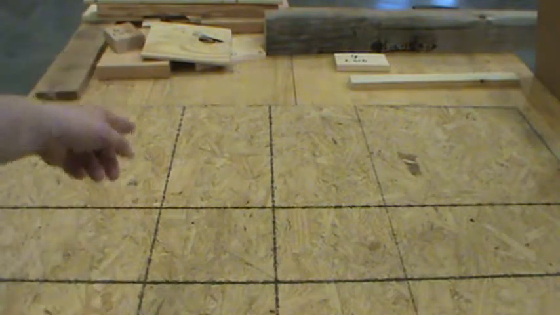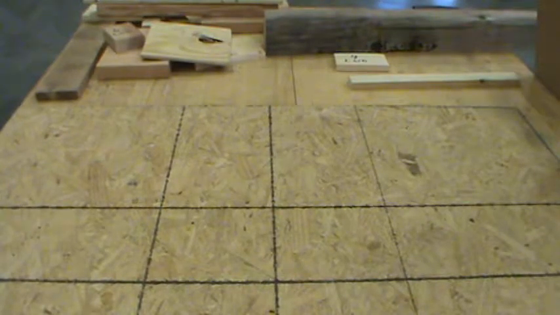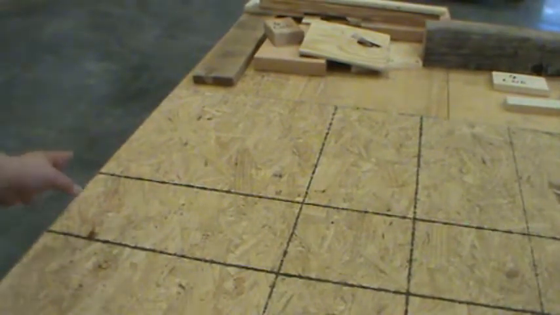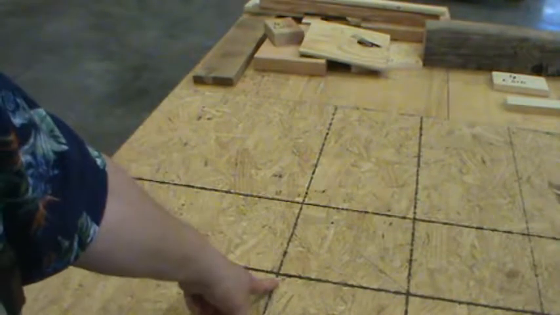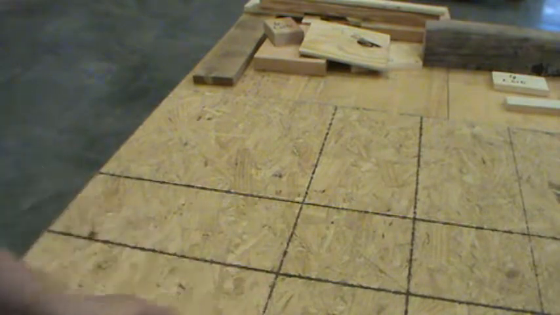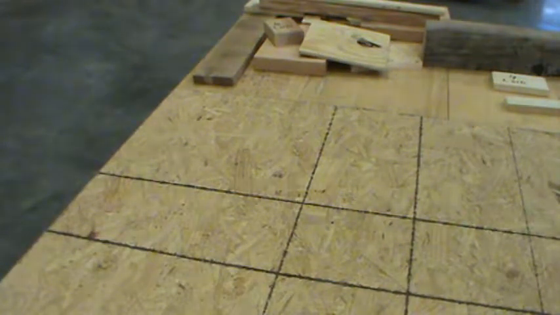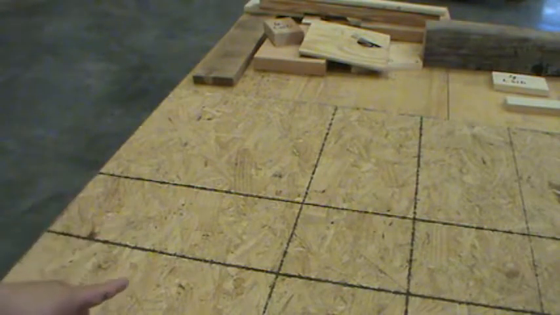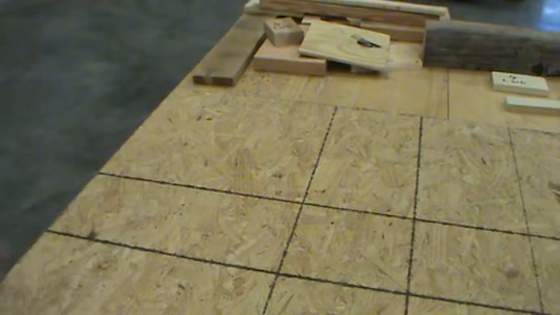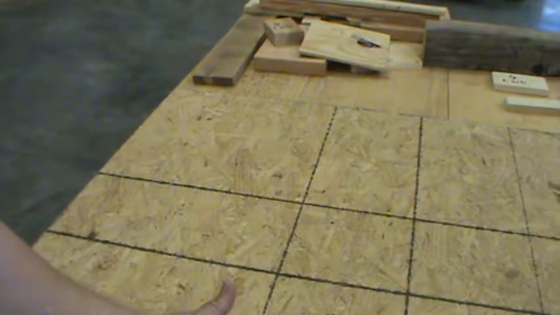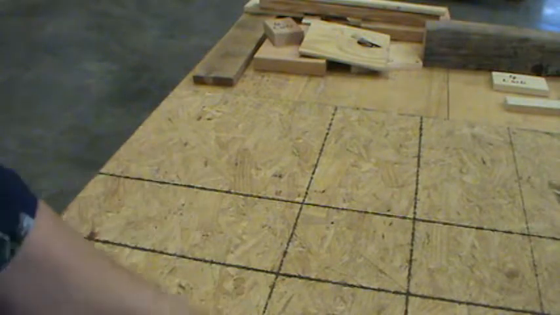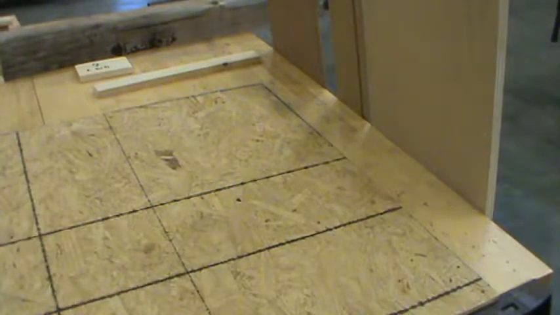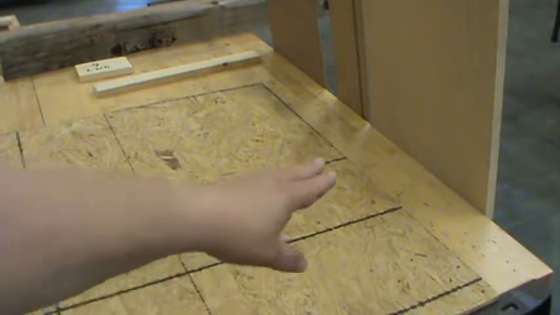These lines, the first line here, from the edge of the board, where's my hand? I can't see my hand over here. There we go. From the edge of the board to the first line is 16 inches. In the United States, the standard spacing for studs in the wall, the framing, is 16 inches between boards. From here to here is 16. And then from there to the other end is 16.